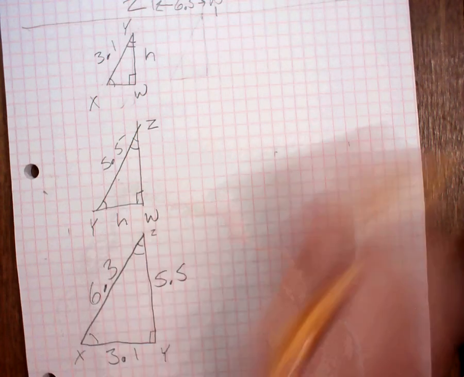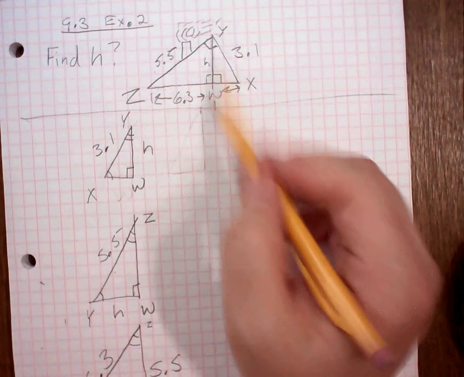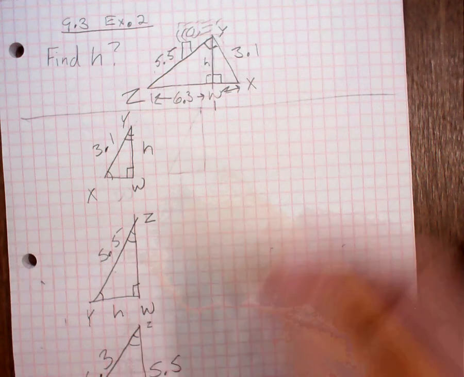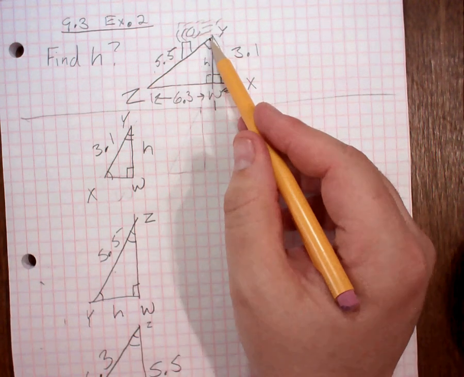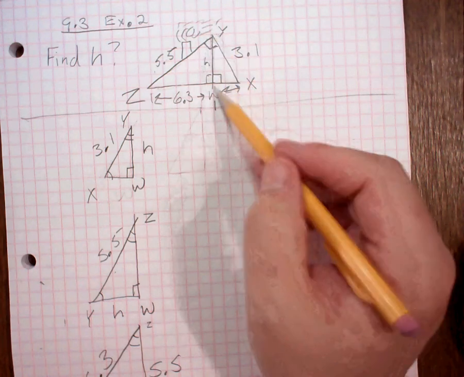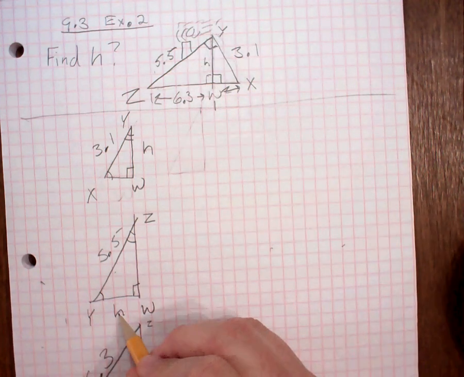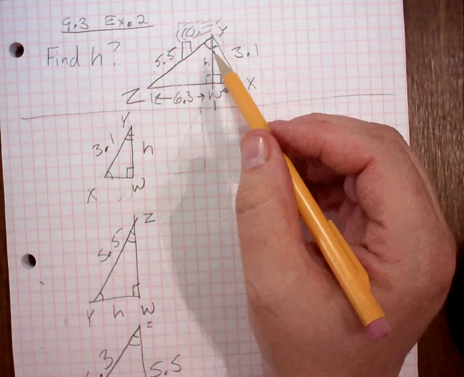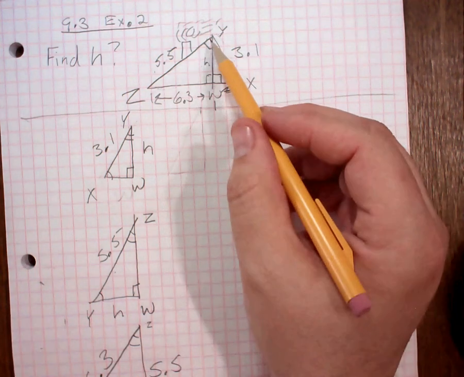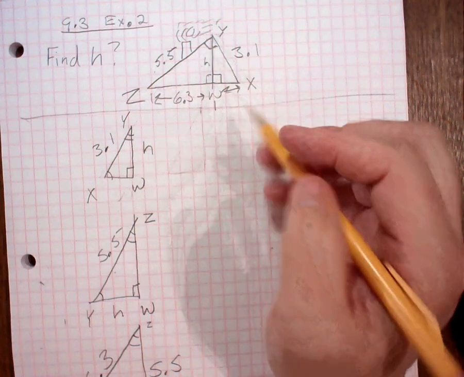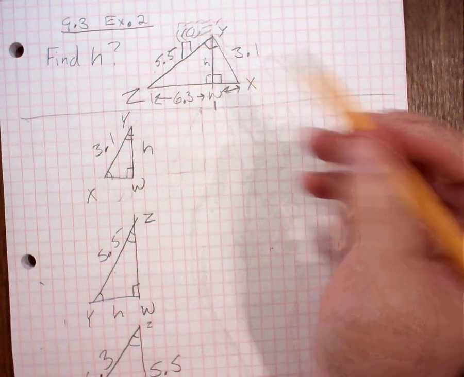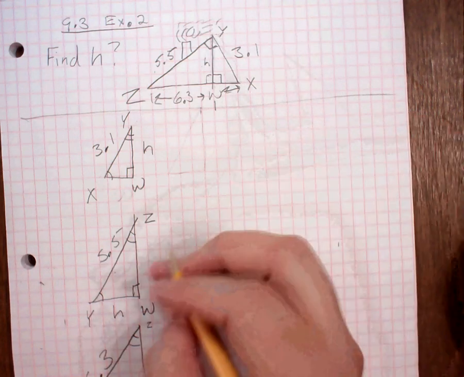Now on the next similar triangle, the hypotenuse is 5.5. This short side on the 90-degree angle is H. And again, this is the great big one. I don't know anything other than H on that. Well, I suppose I could do Z to W. That's 6.3.